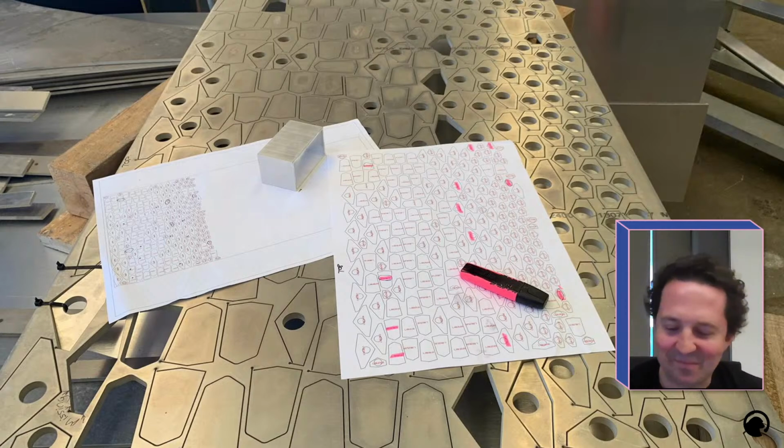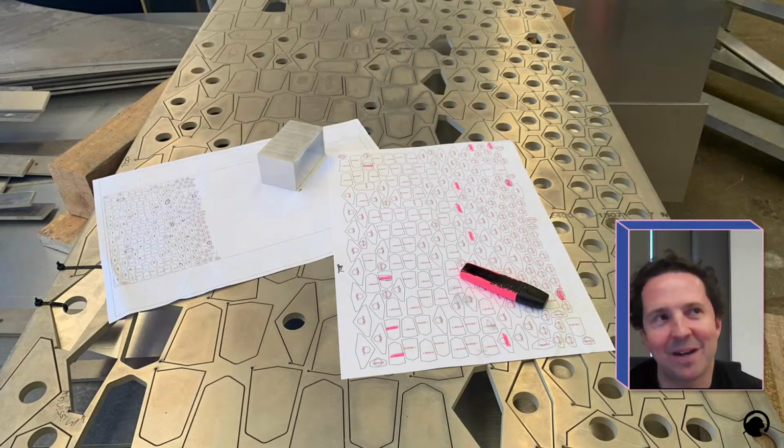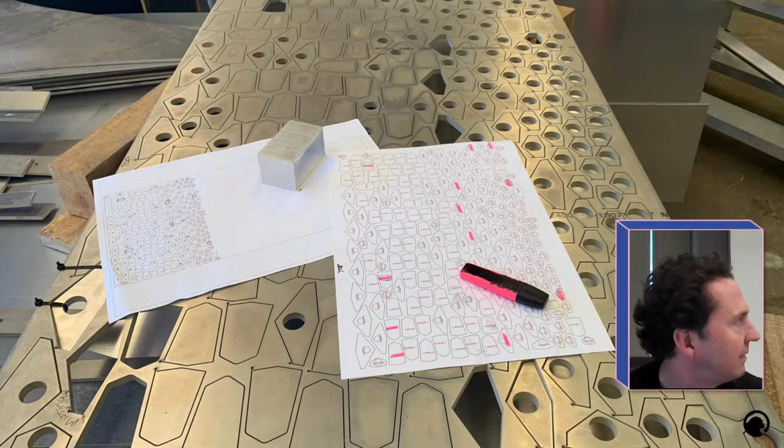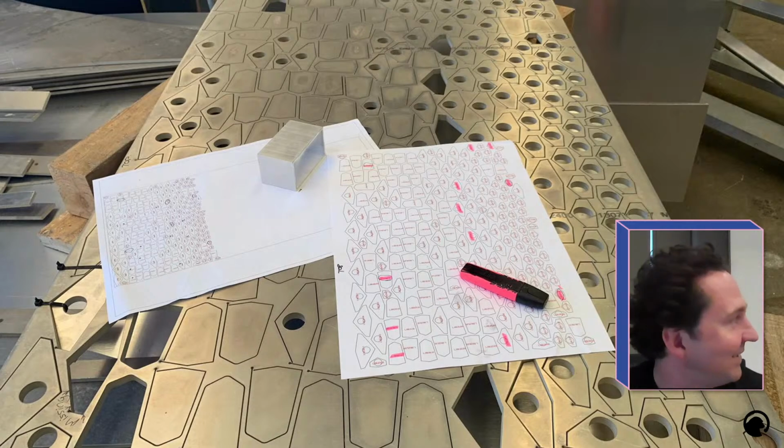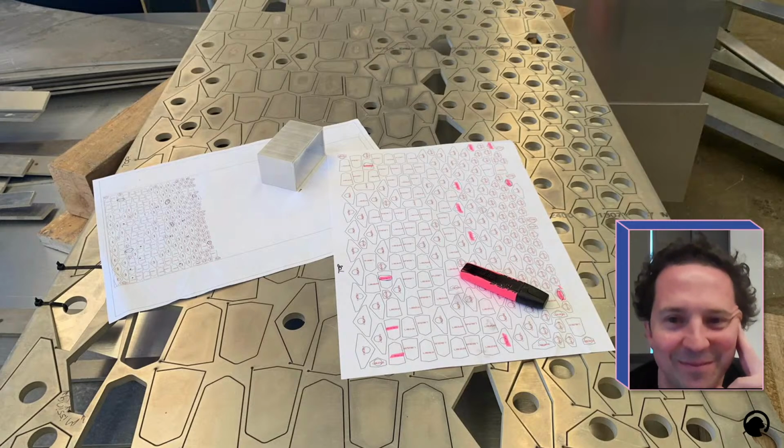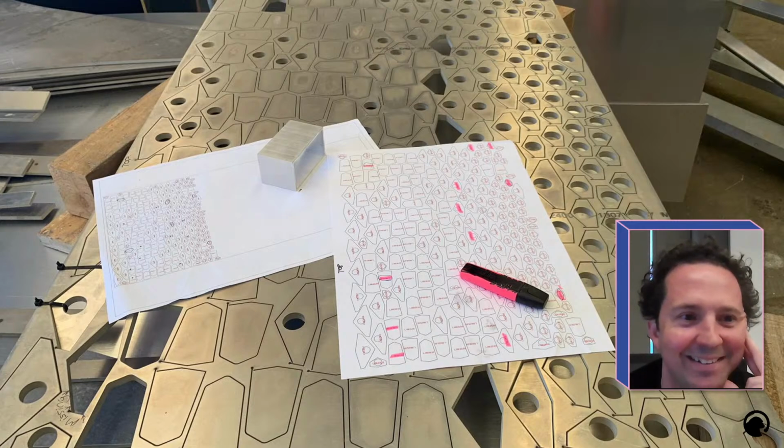But that whole DfMA, design for fabrication and assembly. Sorry, you can probably hear that. Someone's decided to do construction. Oh no, I didn't really hear it. Okay, good.